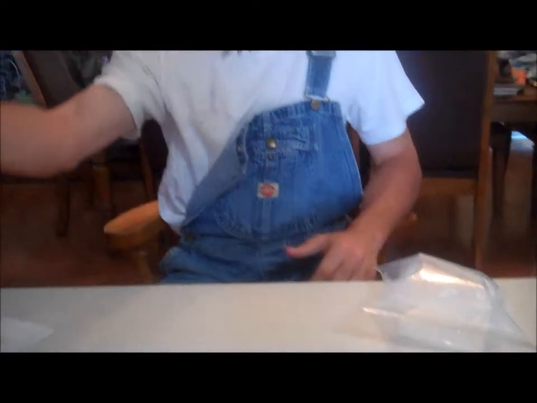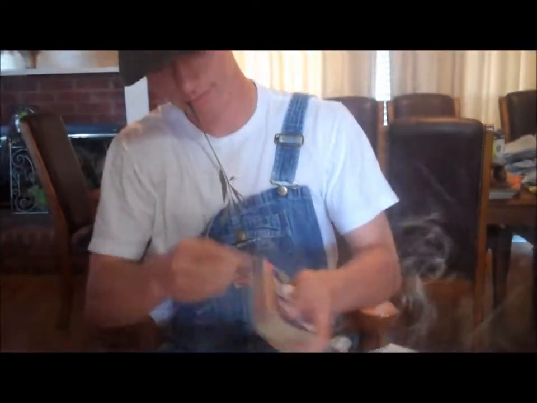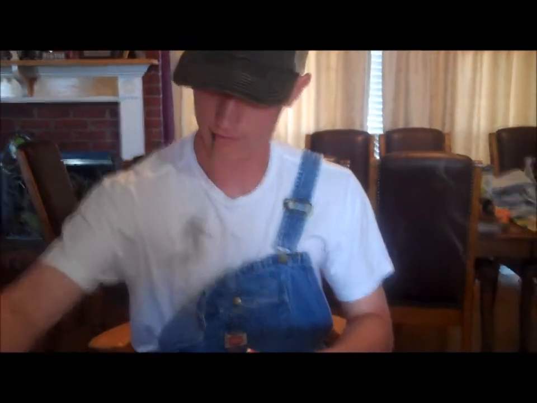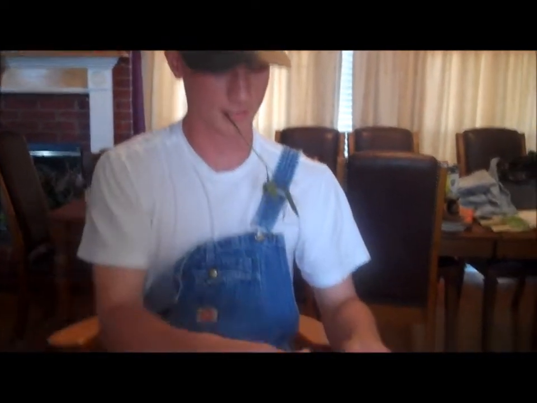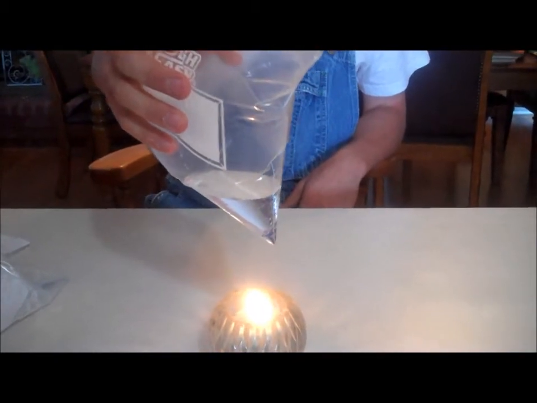It goes out. But the one with water, as you can see, does not. Closer and closer, and it still does not. That's because the specific heat of water is higher than air. So therefore, the water makes it not pop. And that's how the country boy do it.